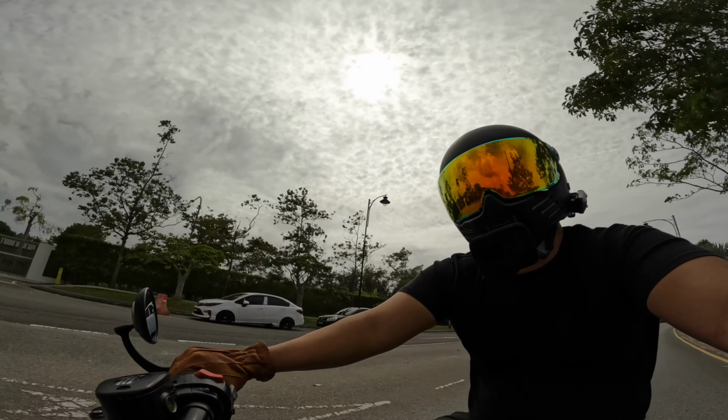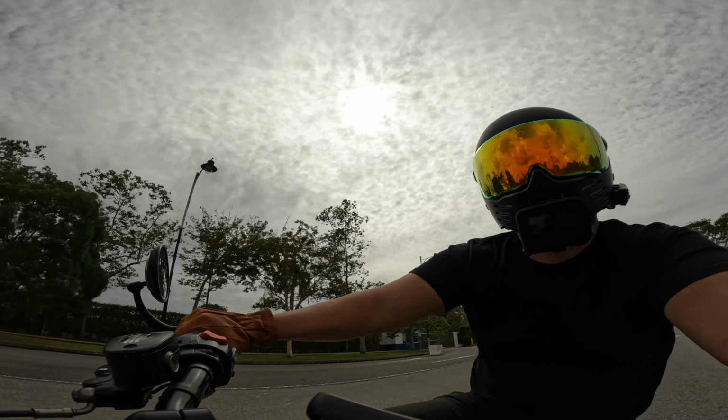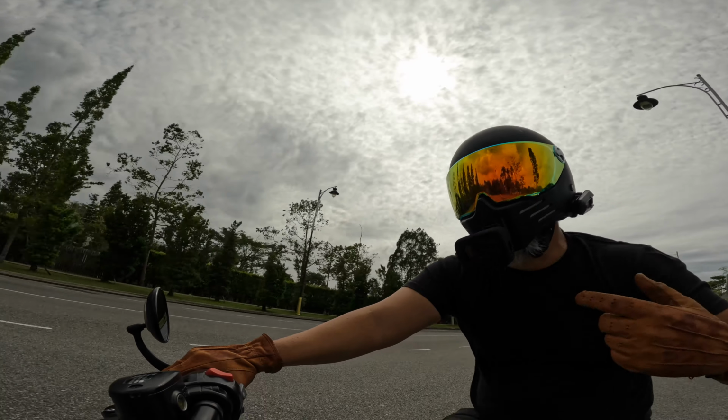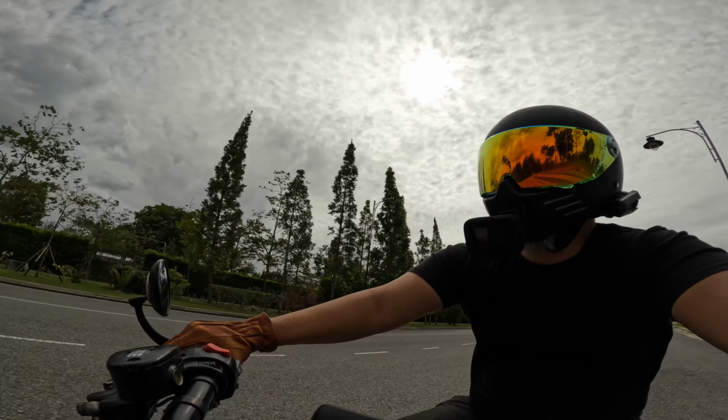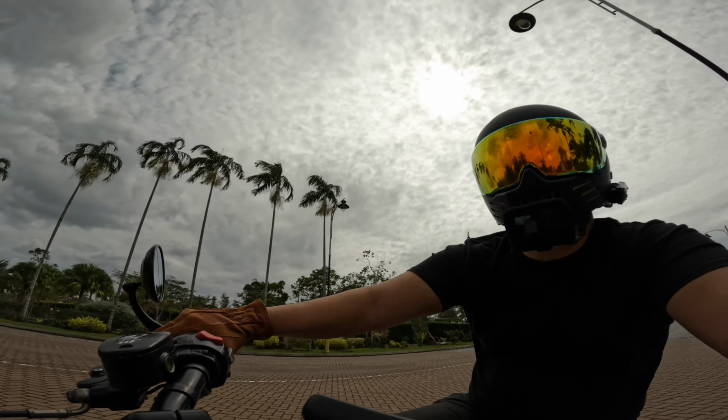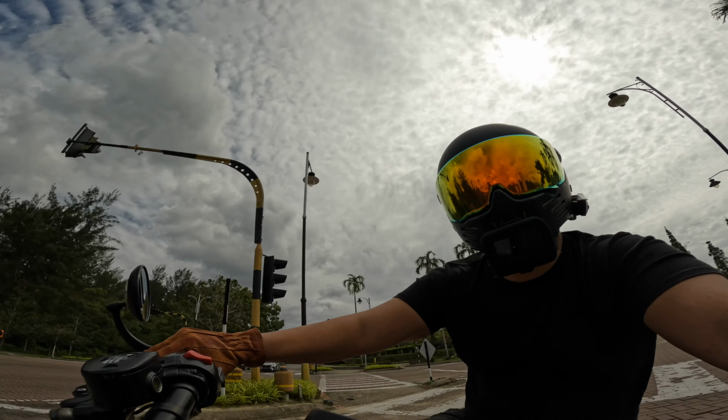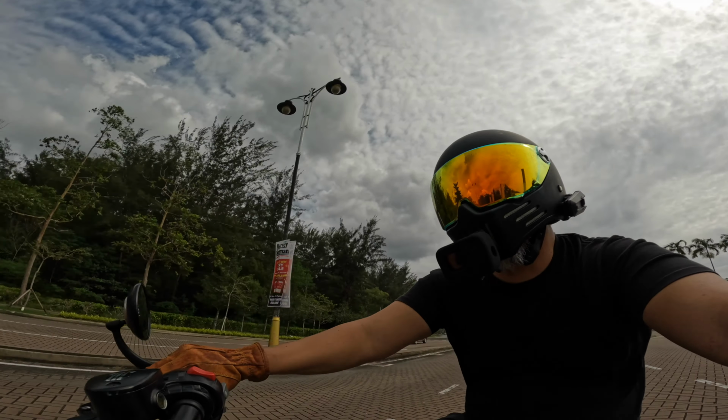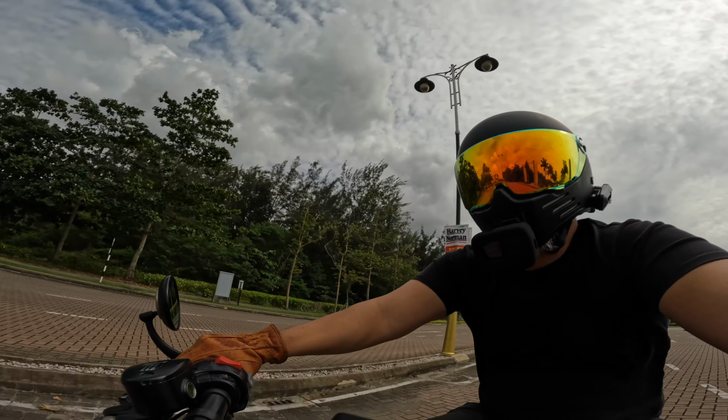Yeah, so that's the other thing about the Cardo audio recorder. It not only records your voice, but if you're in a group ride, it'll record the conversations that you're actually having with your group, which is another cool thing, right?